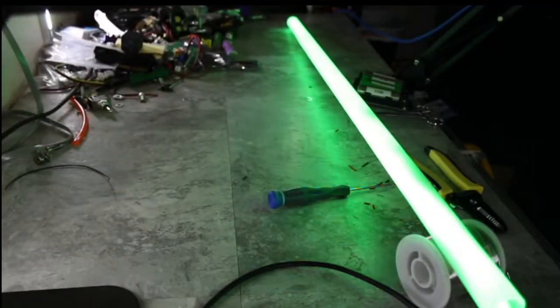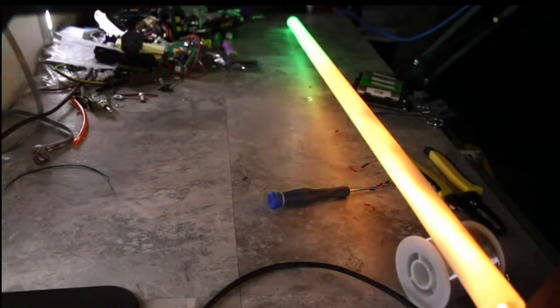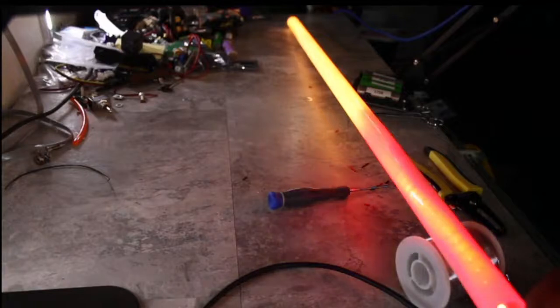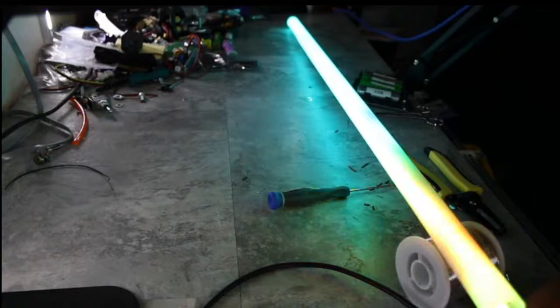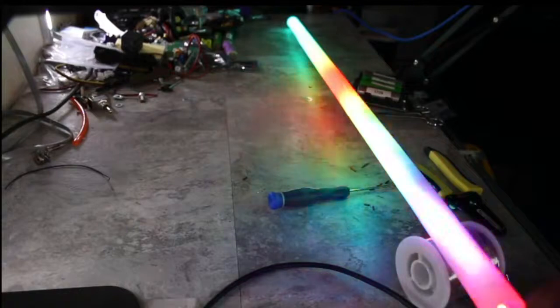It's kind of hard to see on the camera, but I can also change the color. And so now it's slowly filling up with orange. Now it's red, right? And so now as I'm changing it, it's got all these colors pulsing through, and that's actually really cool looking. Cool.